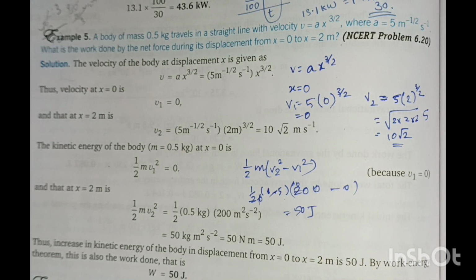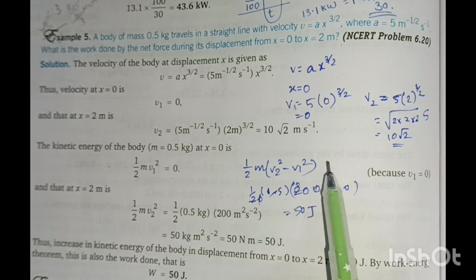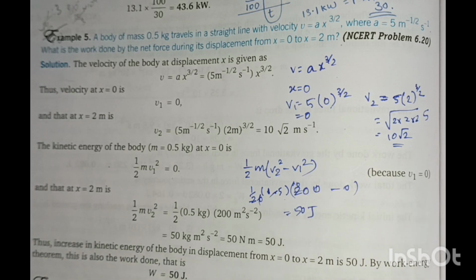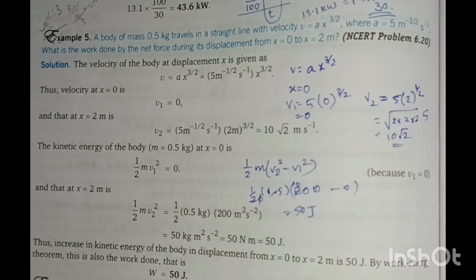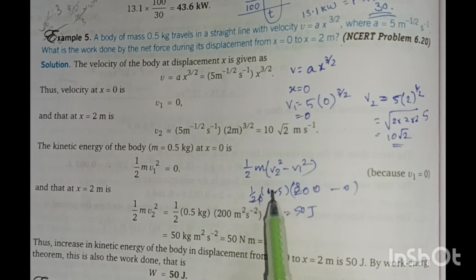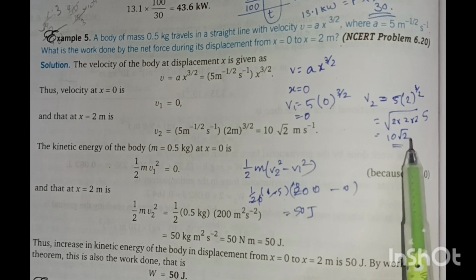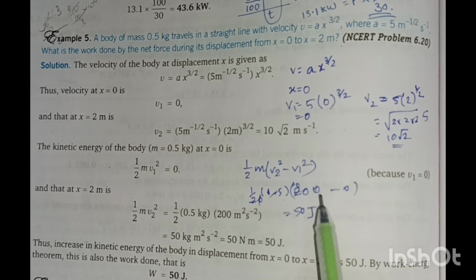What is the work done by the net force? Work done by the net force is nothing but the change in kinetic energy here. So it is half m v2 square minus half m v1 square. What is the value of mass? It is 0.5 kilogram, times v2 square minus v1 square, that is (10 root 2) whole square minus 0 square. So it is 200 minus 0, and the answer is 50. So this is the answer.